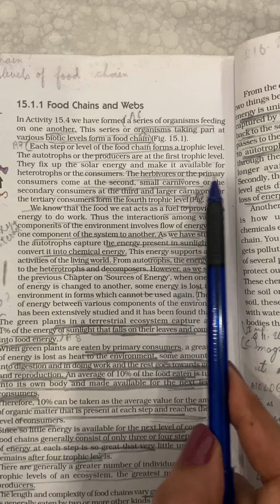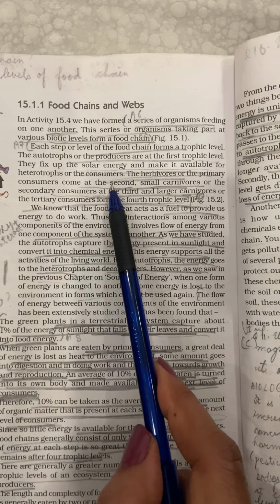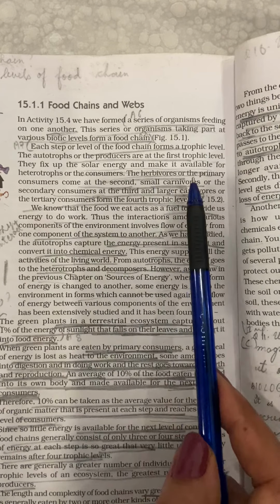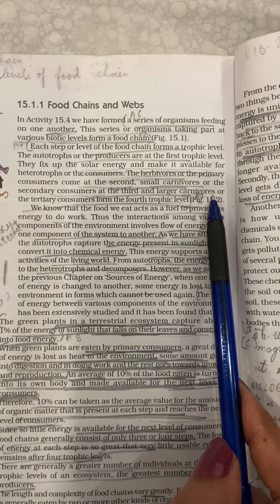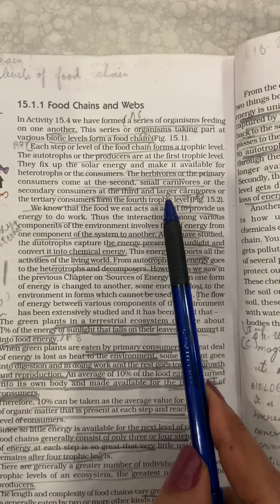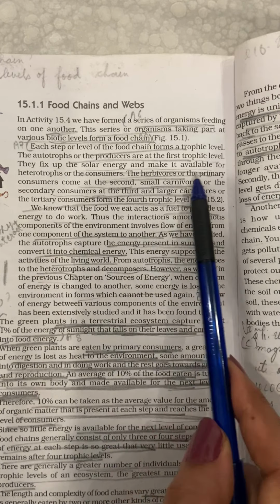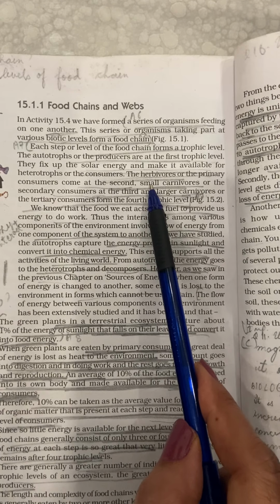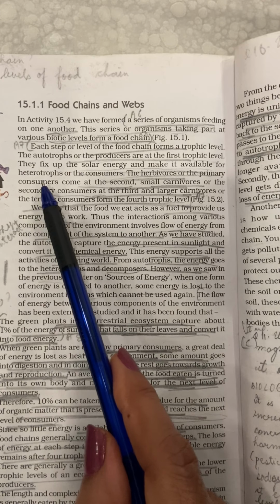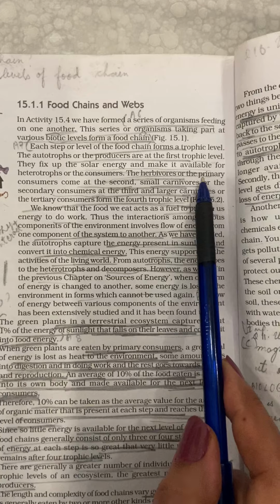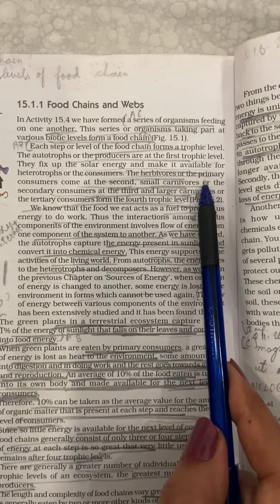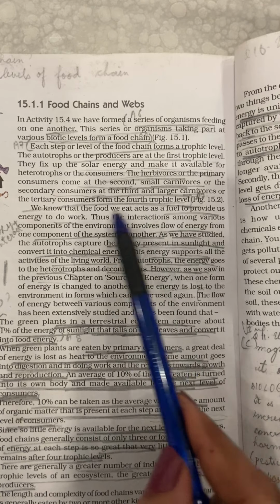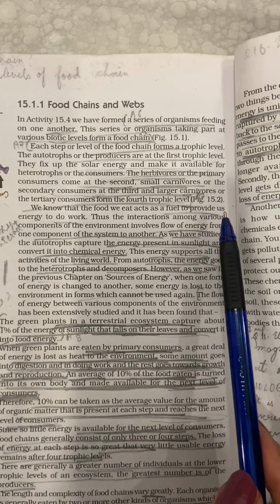Then the herbivores or the primary consumers are the ones which directly depend on the plants. The second are the small carnivores or the secondary consumers, who consume the herbivores, and the third are the larger carnivores or the tertiary consumers, which form the fourth trophic level. So this is how a chain is built up, because one organism is dependent on another for food. It's only the plants or the producers which are capable of sustaining on their own, because they can trap sunlight and prepare food. But the consumers, that is the heterotrophs, form the second trophic level, then the larger carnivores the third, and so on. The tertiary consumers are the fourth trophic level.